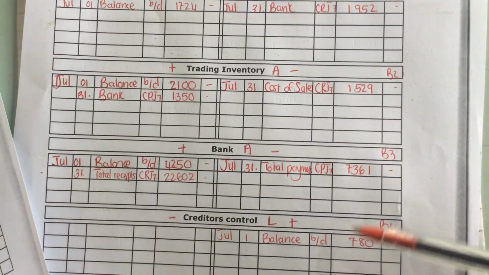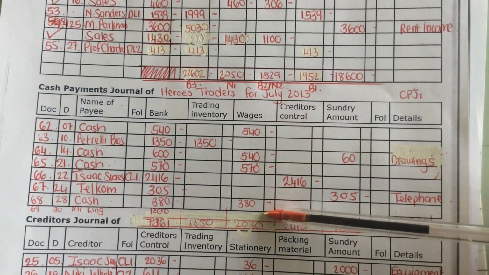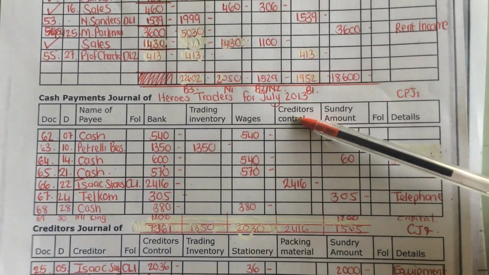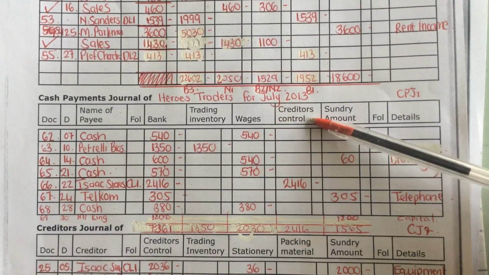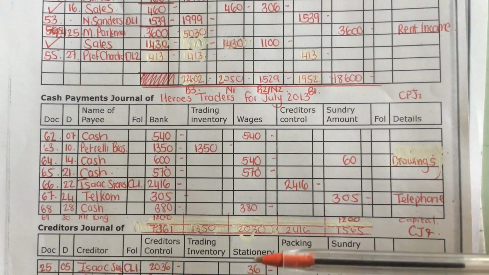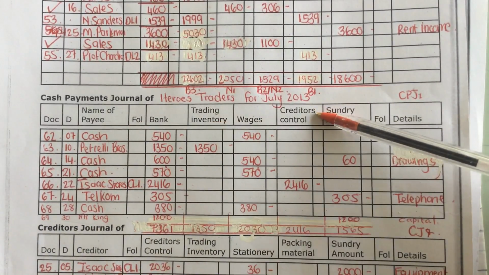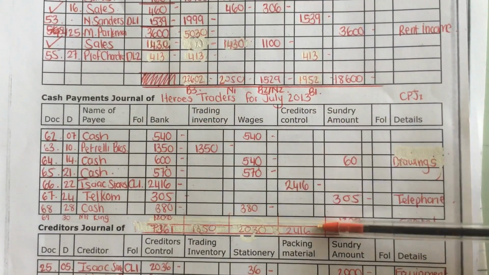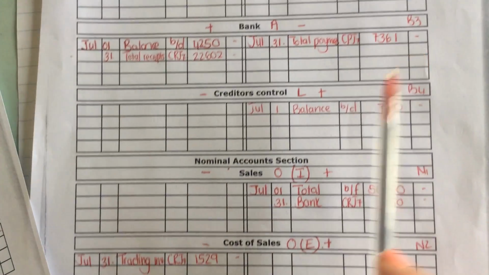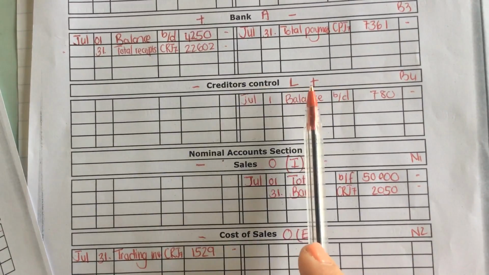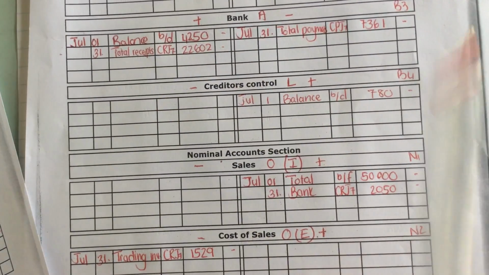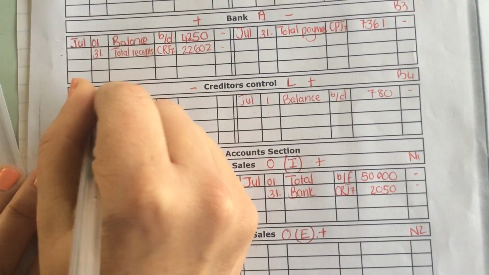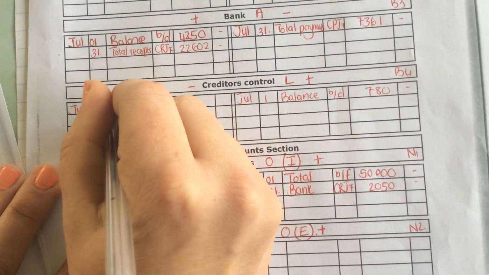Then your next column is wages. Were you asked to do wages? No. Creditors control. Were you asked to do creditors control? Why is creditors control in my CPJ? Okay, we're paying creditors back. Okay, paying creditors back. So go to creditors control. If you pay a creditor back, do we owe them more or less? Less. So you're going to write on the debit side, July the 31st. How did I pay them? With money from bank.